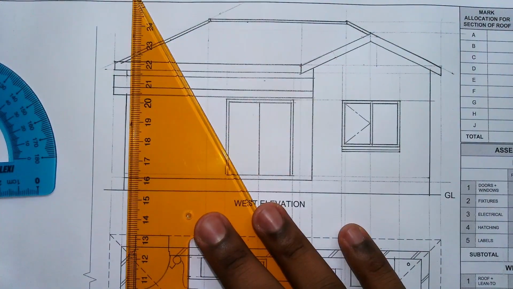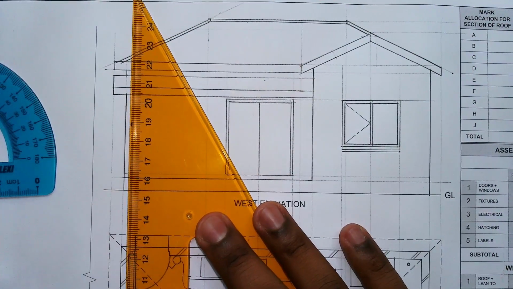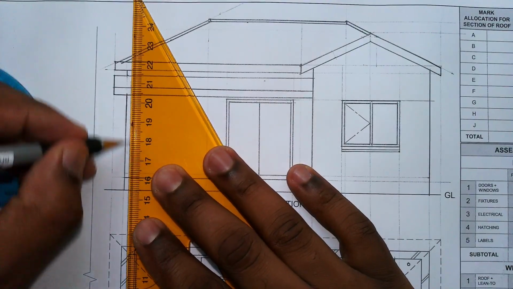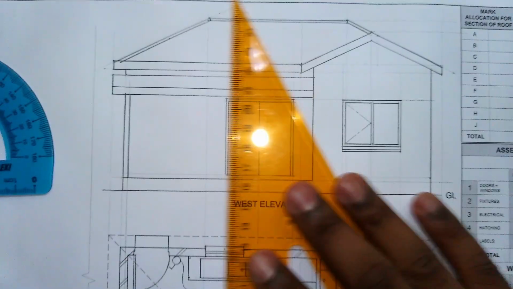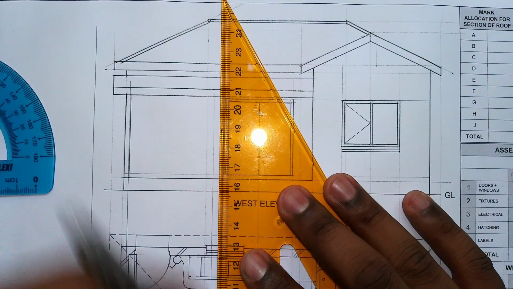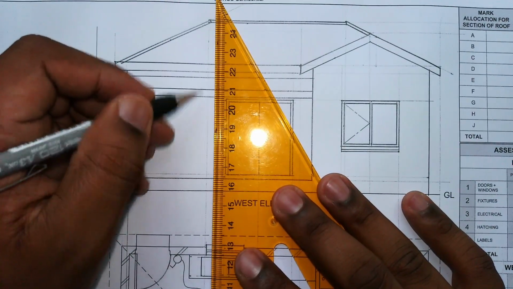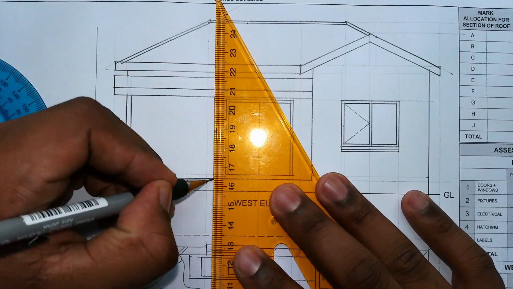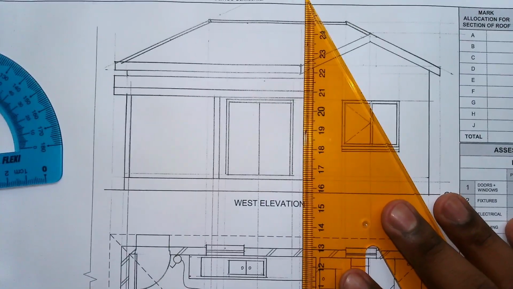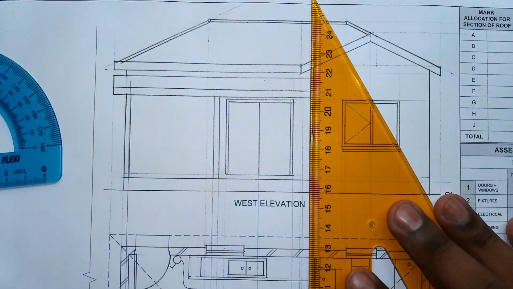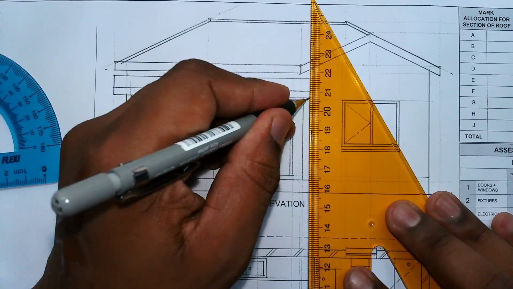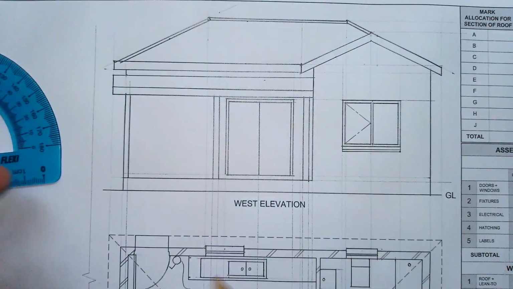So it's there. So it means I'll just draw a line there, okay. So I'm just projecting the posts from the floor plan at the bottom there, okay. Then draw that line in and that line, and then I also have a post there. I'll project that up, just like that, okay.